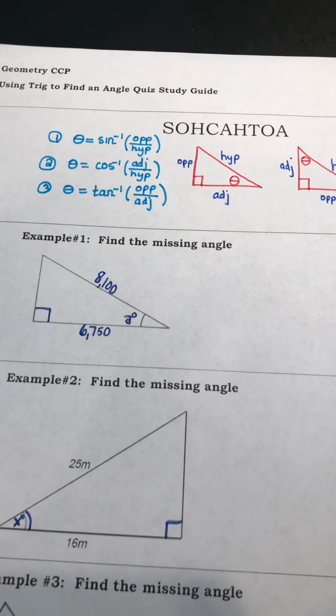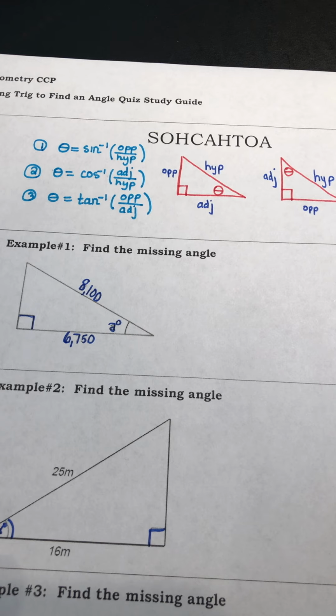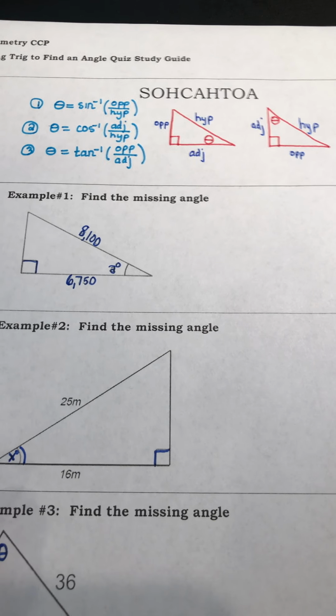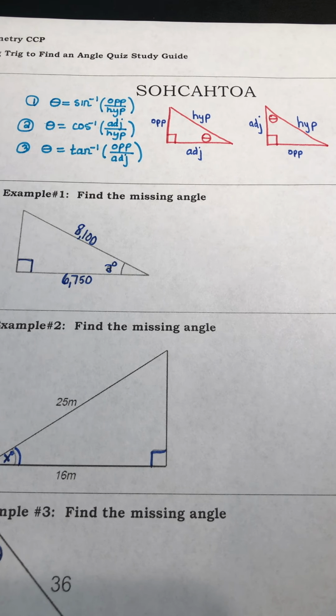Welcome to the video to work out the problems on the quiz review guide. So before you start, you might want to pause the video and write down the formulas. We'll just go through them one more time.